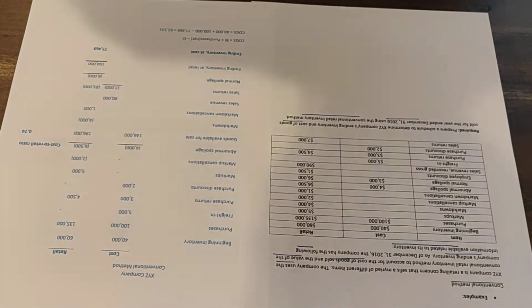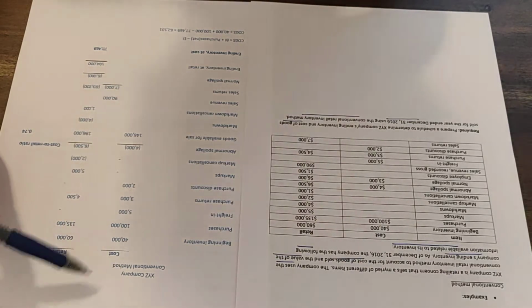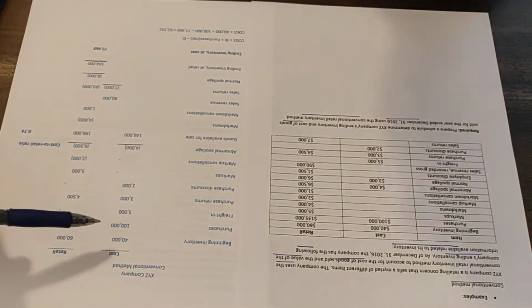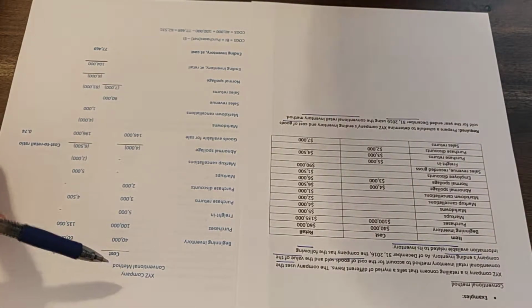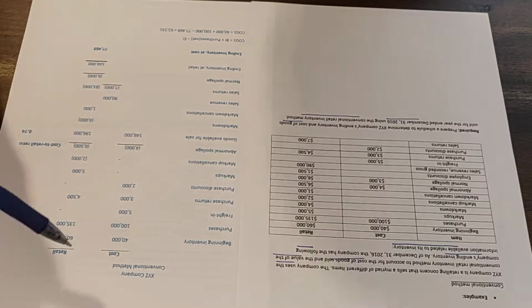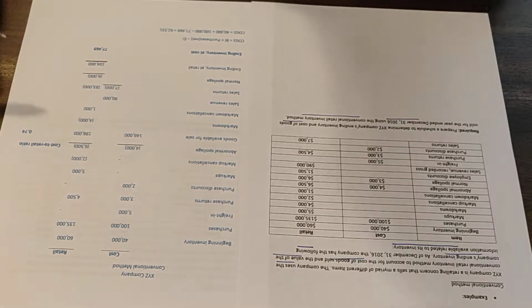So now we're just going to go ahead and make our chart. So again, this is XYZ company, we're doing the conventional method. There's not necessarily like a three-part heading here as if it's like an income statement or something, but you might as well label the chart what you're doing, right? Because we're making this schedule, okay? So again, we have a cost and we have a retail column, like we talked about in the video about the basics, right?